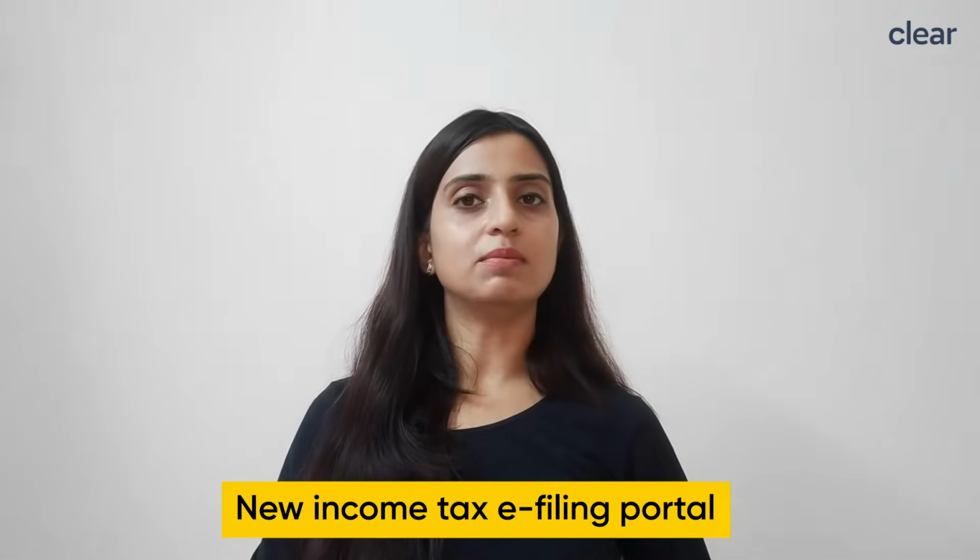Form 26A is available on the Traces portal. You can download Form 26A via net banking. The facility to view Form 26A via net banking is available only if you have a net banking account with the bank that is authorized for the same. Another simple way to download Form 26A is through logging into the new income tax e-filing portal. If you don't have an account in the income tax portal, you will need to register first. Let me now give you the live demo on how to download Form 26A from the new income tax portal.